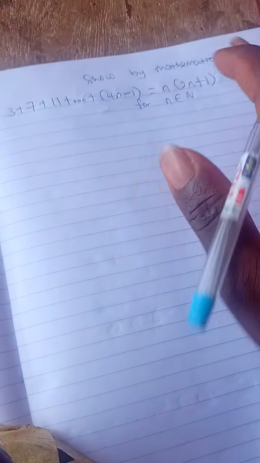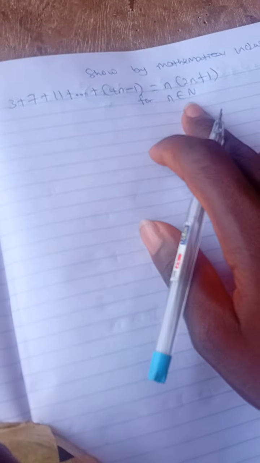So, we want to show by mathematical induction that this side is equal to this side for n an element of the natural numbers. How is the video, blurry?